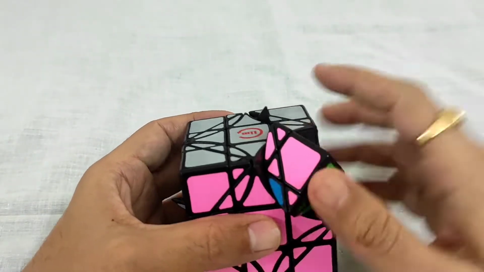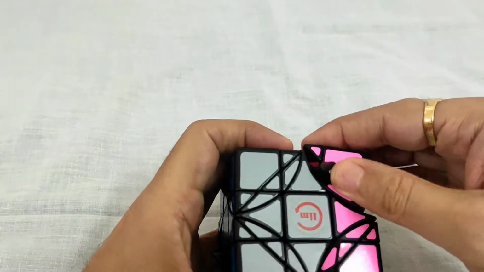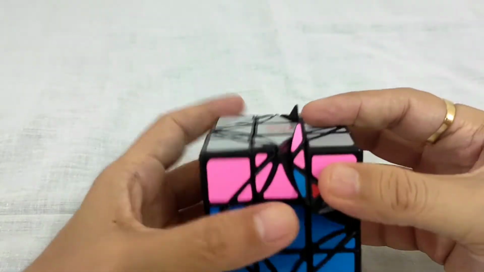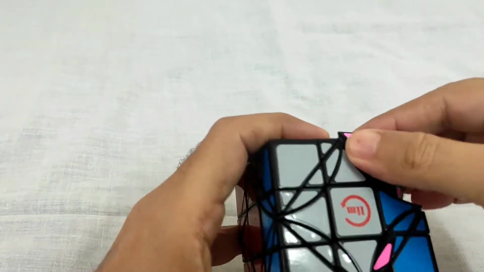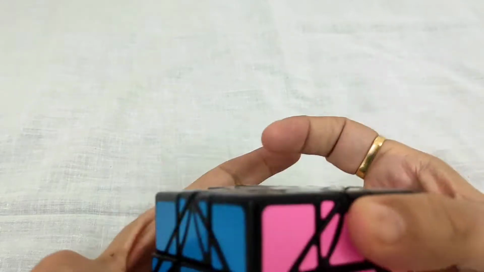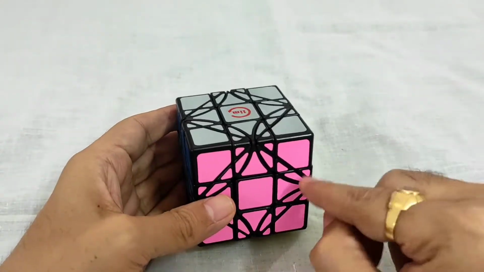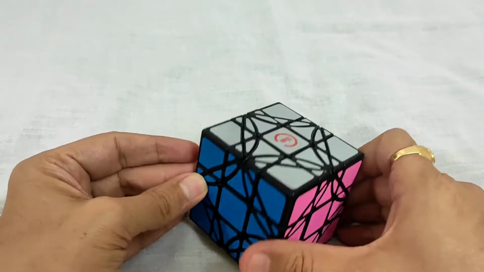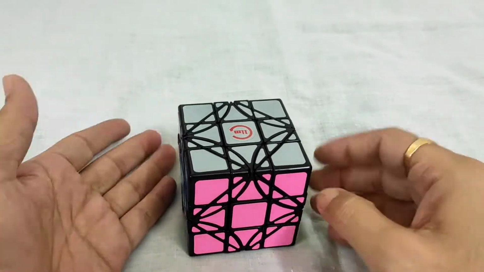So again up, down, back, right turn, up, down and back. So now we can see all the pieces are into its correct position. So with this algorithm we can solve the entire cube.